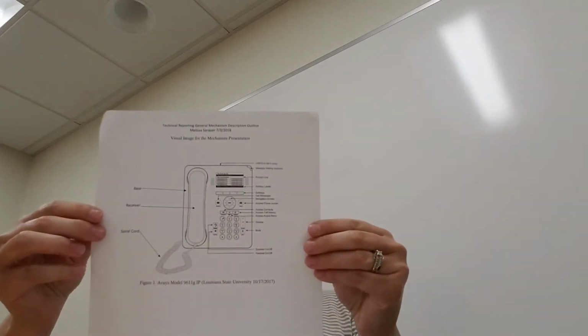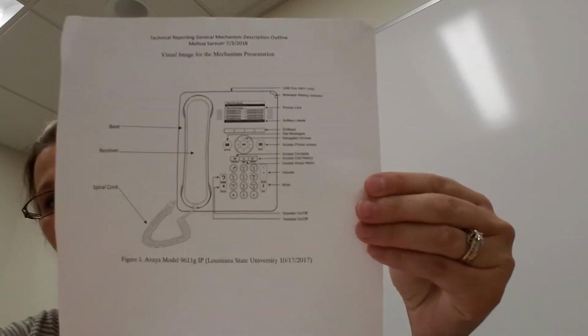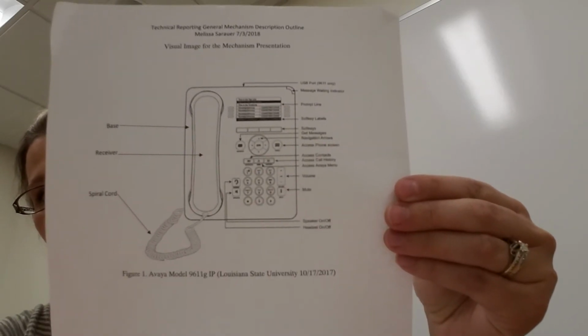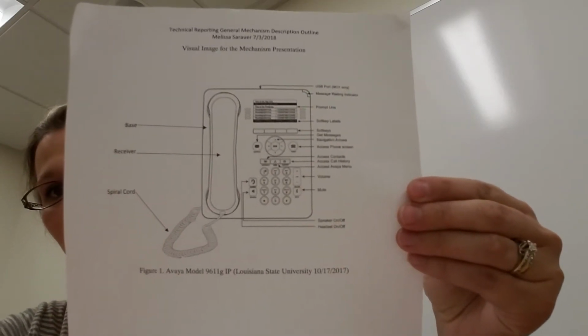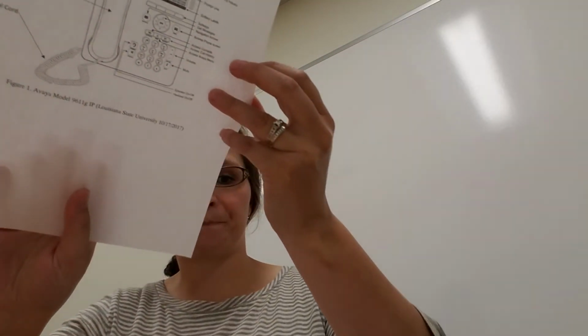Now moving into the base, there are quite a few different parts to this, and it would look like this. I got this diagram from the Louisiana State University website, as well as the user manual that is attached to it. It has a speaker button, a headset button, a mute button, and a volume button.